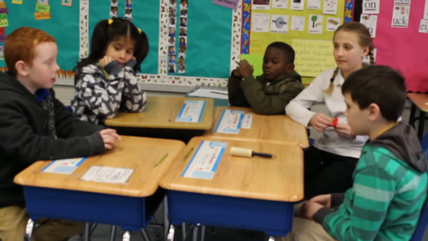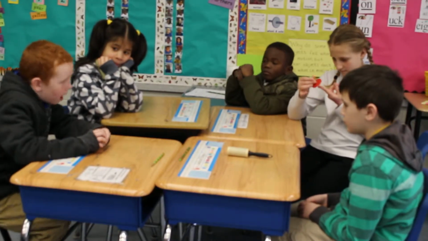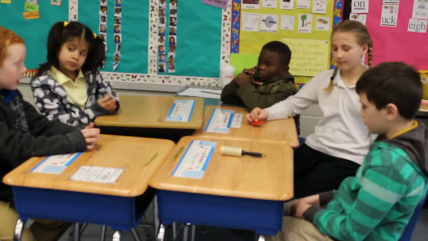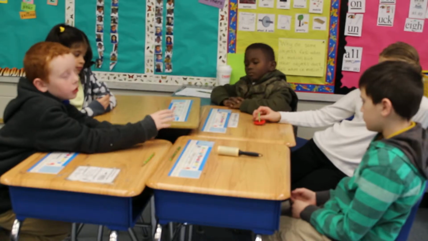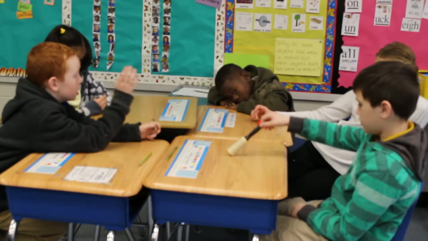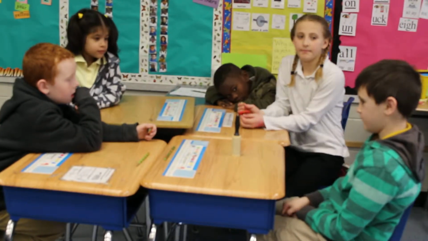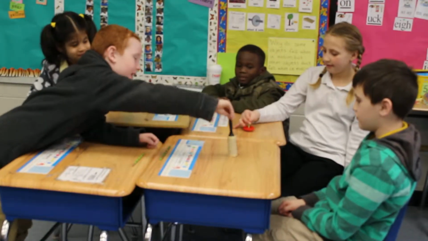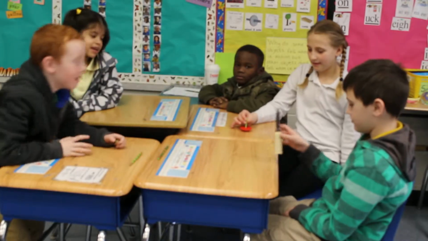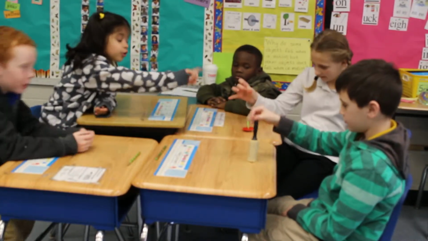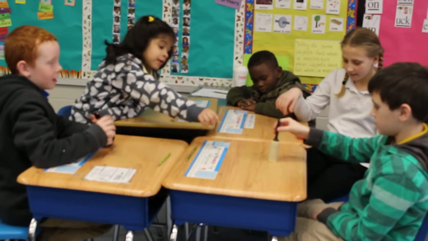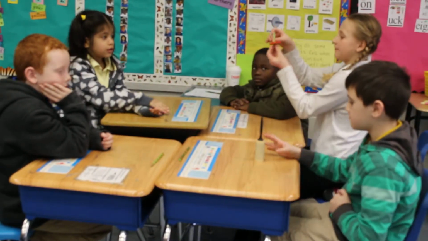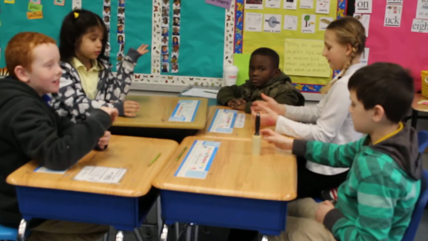Some objects move and some objects have more balance than others. Like the top, it has more balance than that. Well, it has a tip, like spinning. Because when you spin that, it'll spin more, but if you spin that, it'll just tip over, because it doesn't have a tip to roll on.